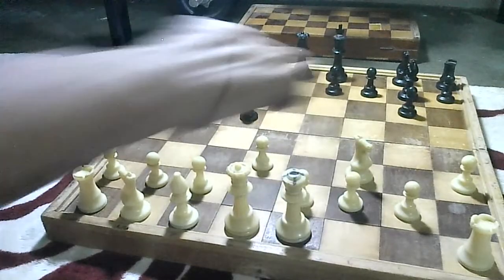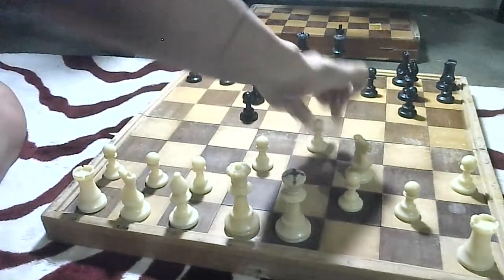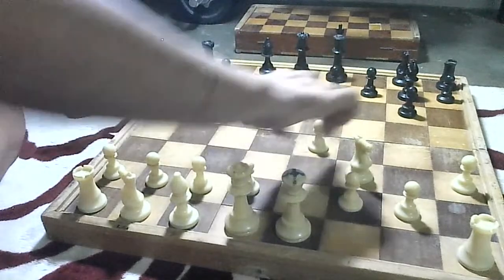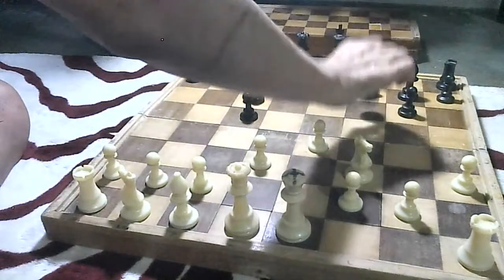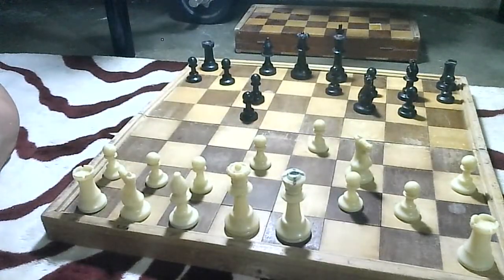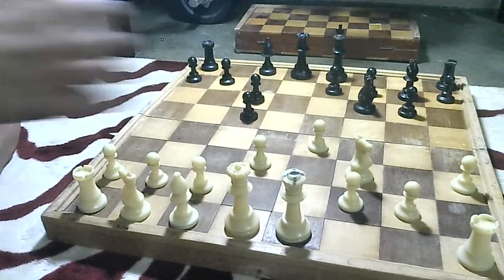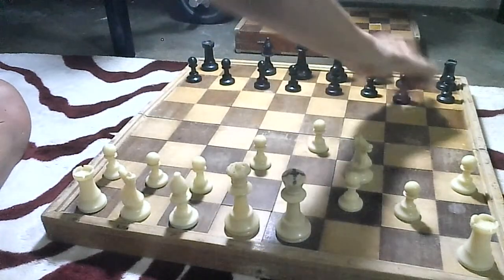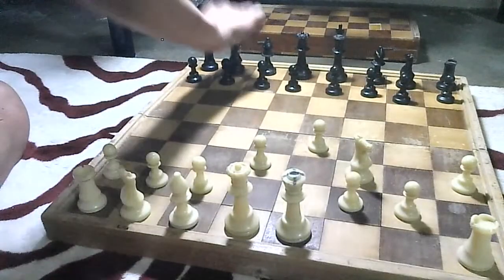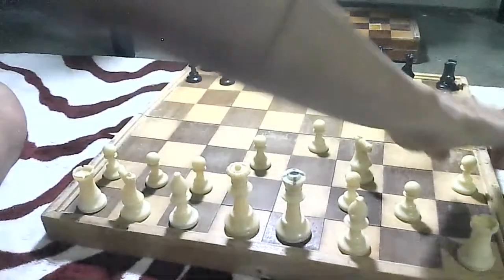Next is D3 again. D3 again from here, then knight F6 for black. Okay, that's the option moves under the fourth variation of Jerusalem.